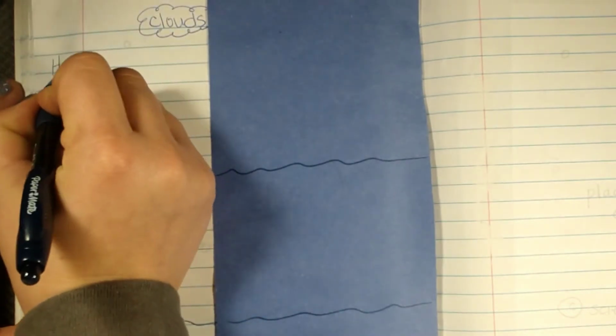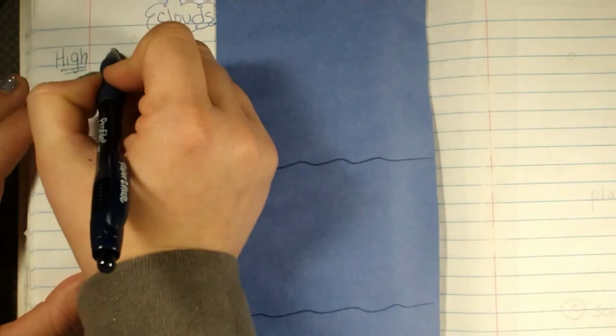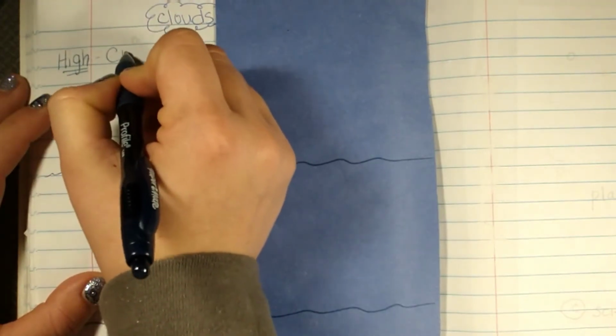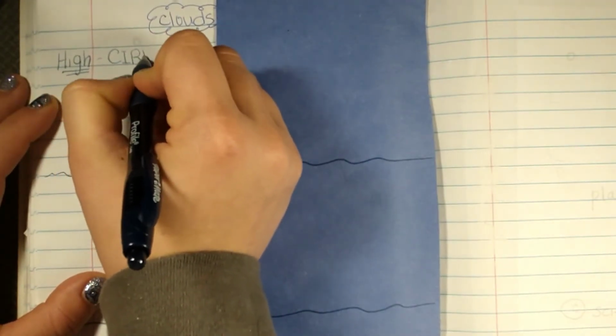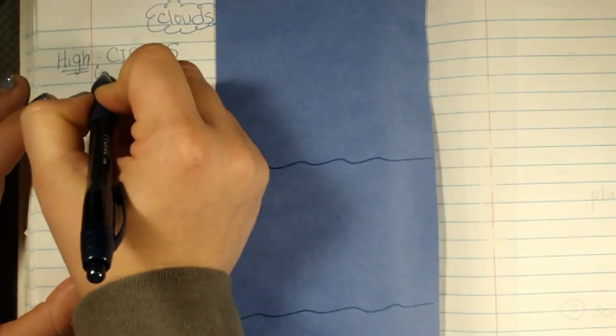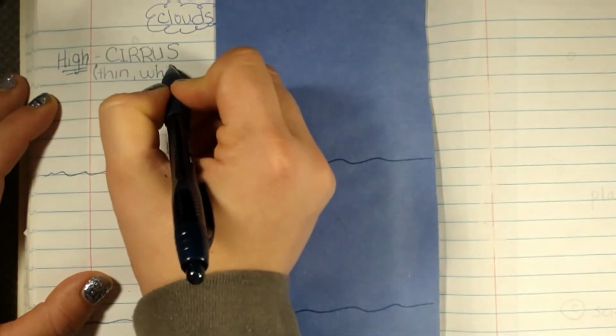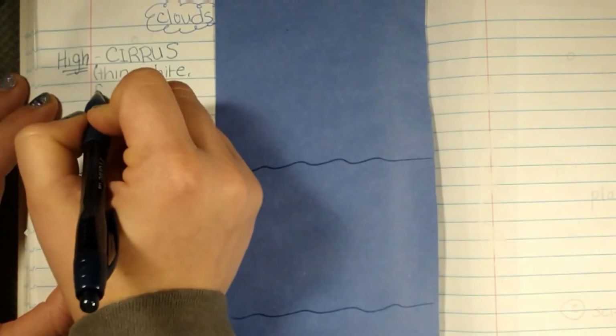The ones that are higher are called cirrus clouds, C-I-R-R-U-S. They are thin, white, wispy, and they look like feathers.